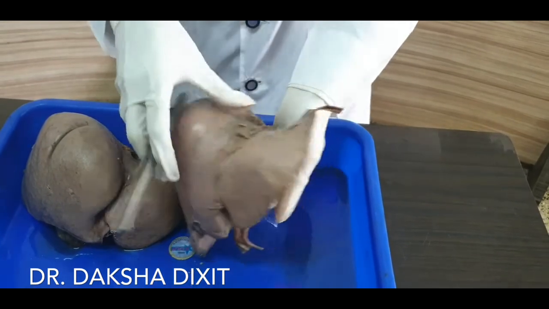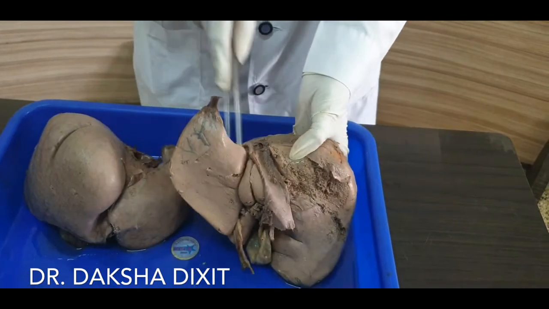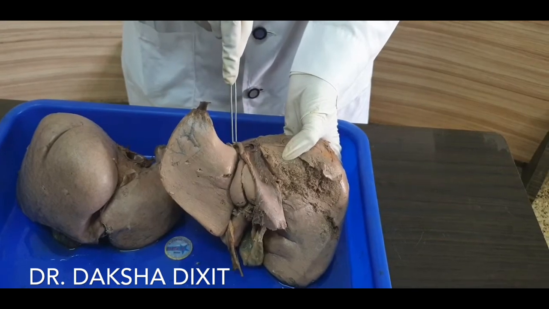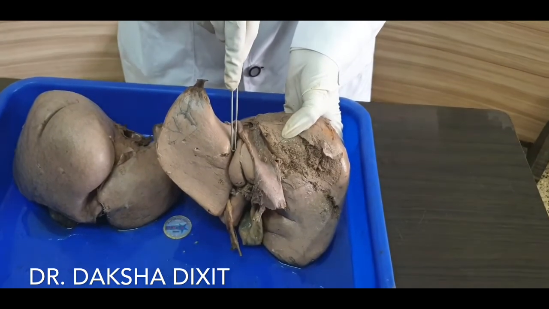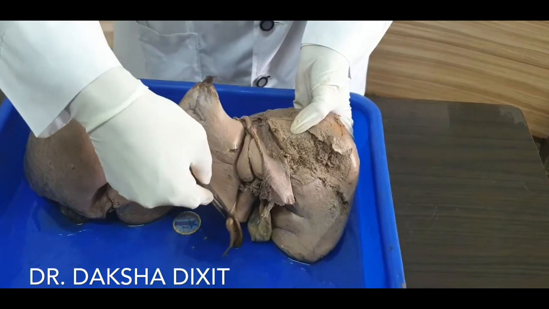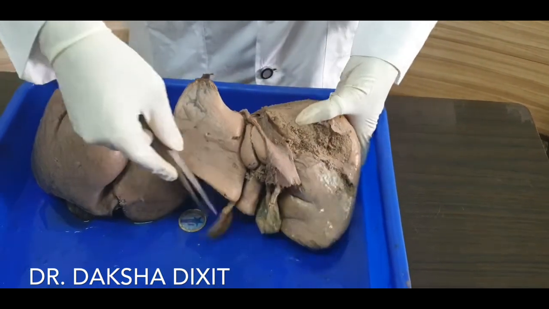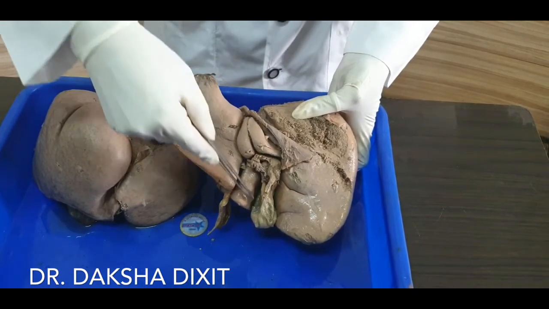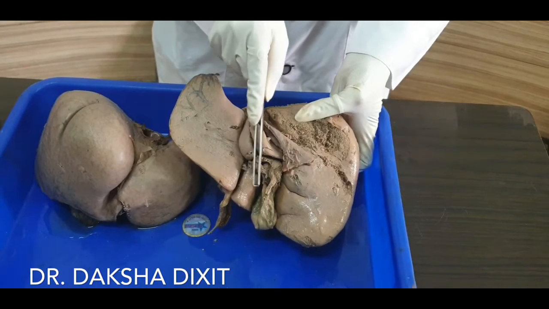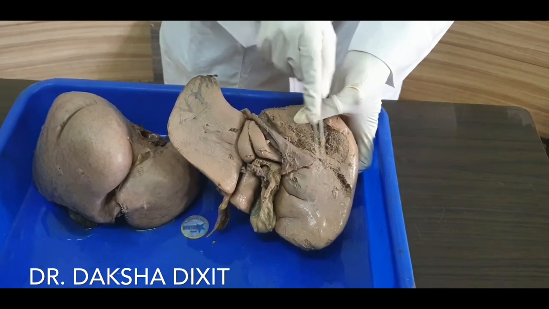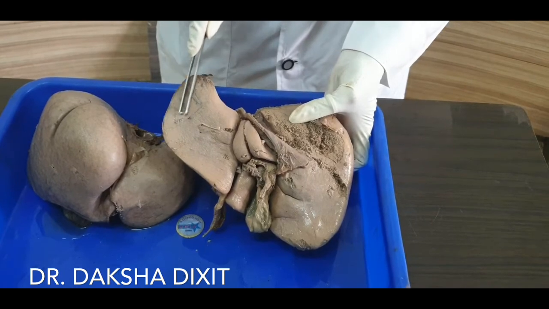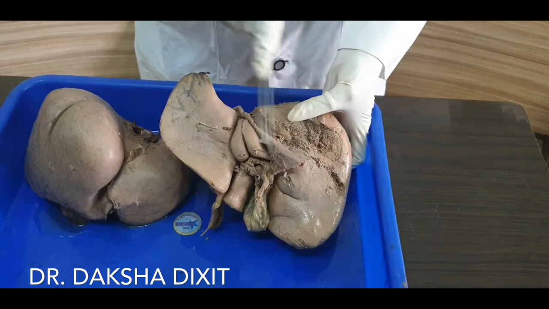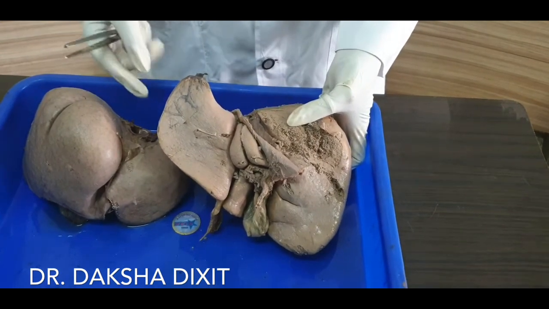And if we trace the same thing on the posterior aspect, we say that it passes through this line, which is nothing but a line connecting the fissure for ligamentum venosum with the fissure for ligamentum teres. Because of that, the caudate lobe and the quadrate lobe are part of the right lobe of the liver, whereas this small part here is the left lobe of the liver. This is the anatomical right and left lobe classification.